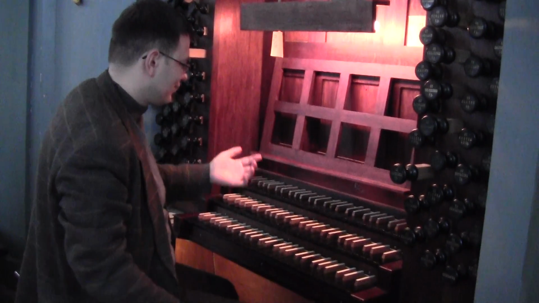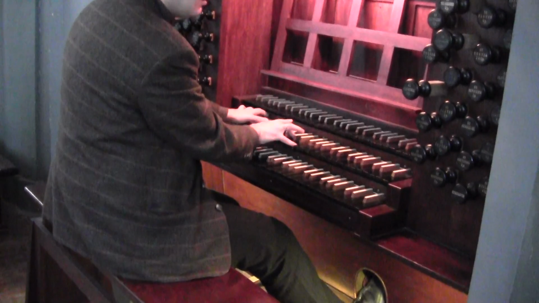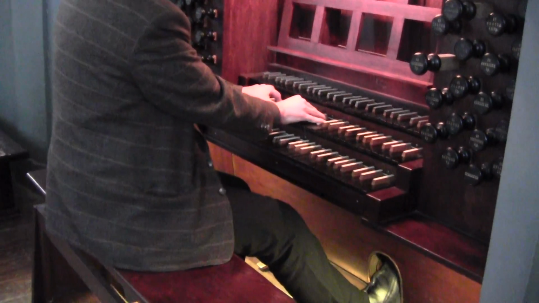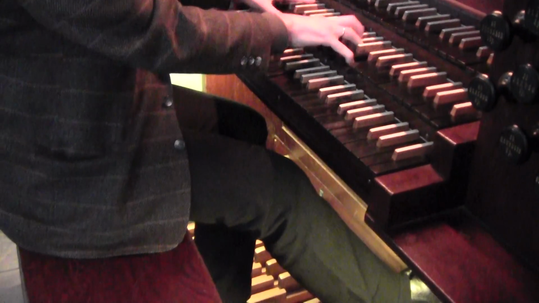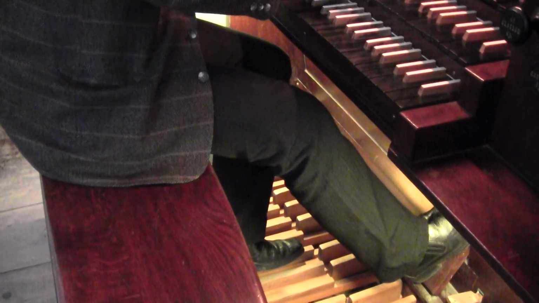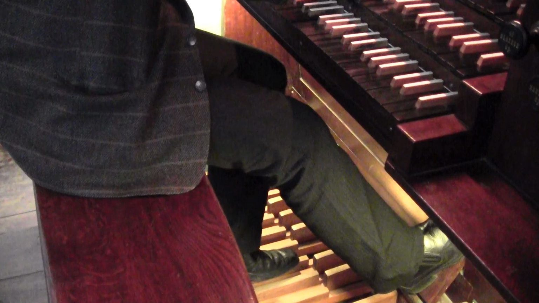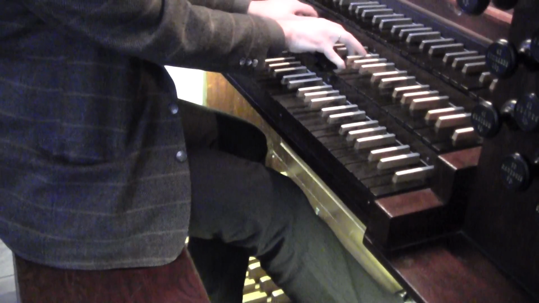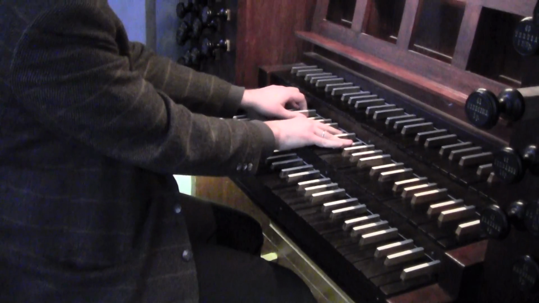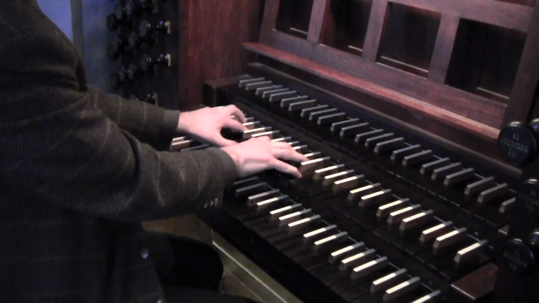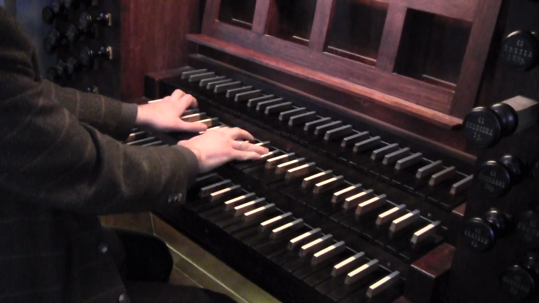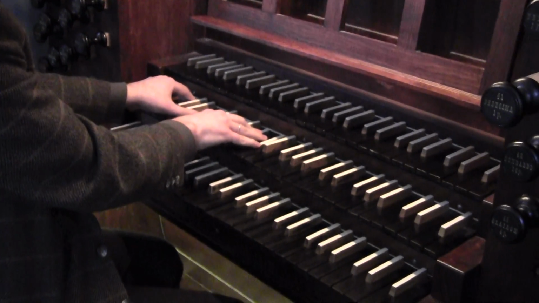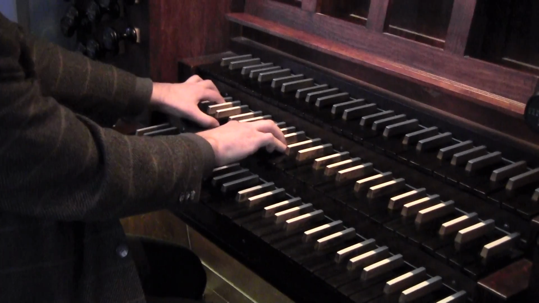Very high note. Very simple improvisation like that, but could be quite colorful.